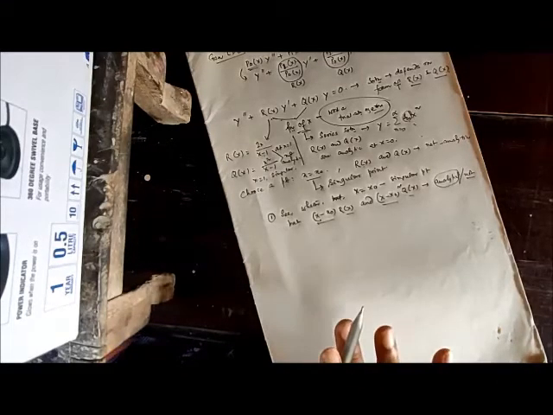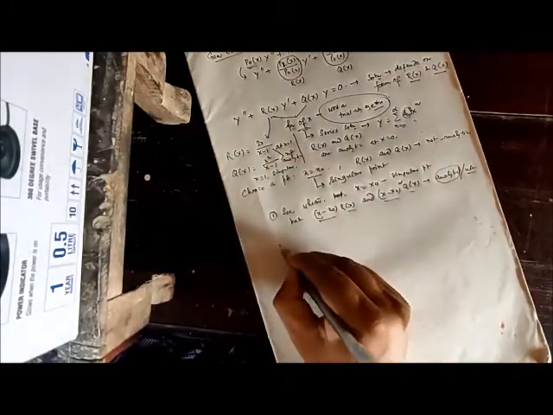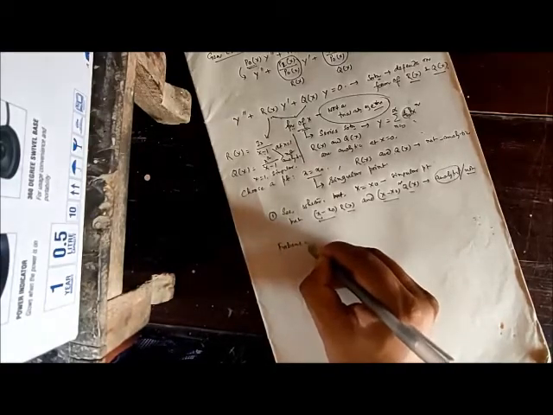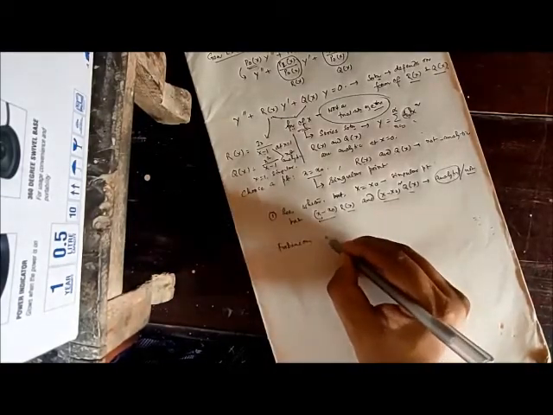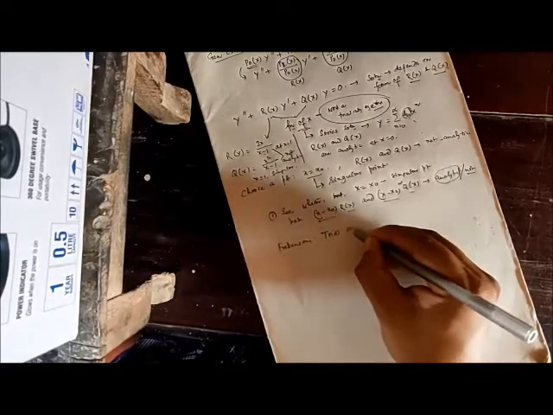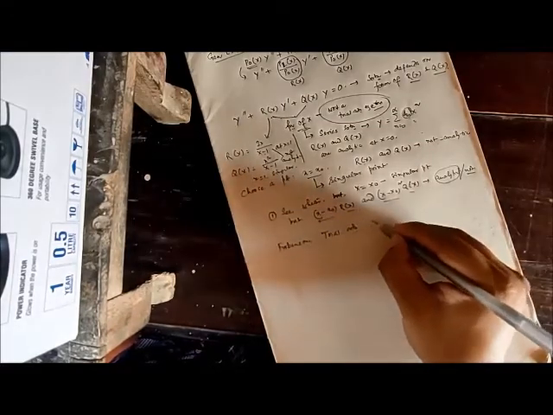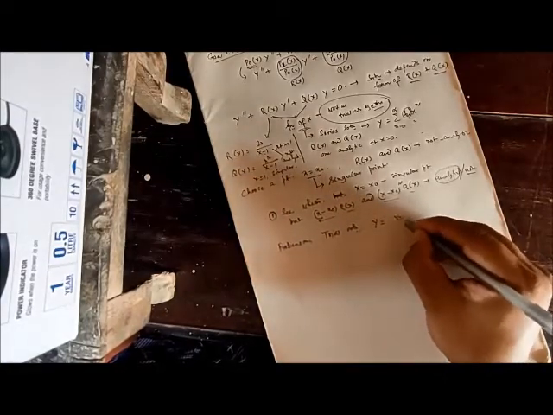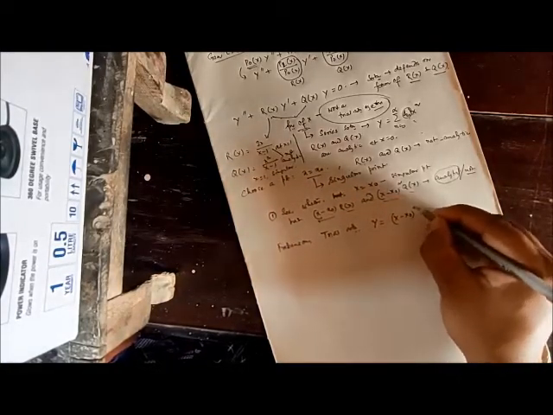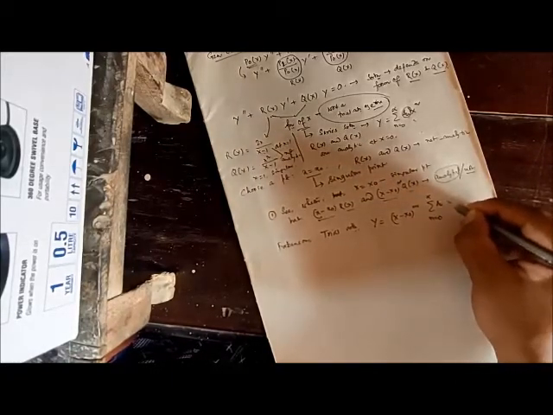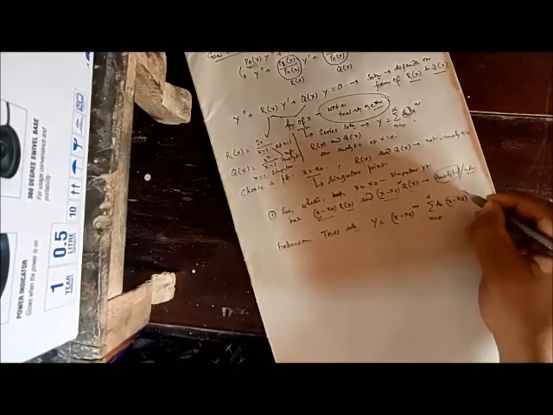If the situation appears like this, and you find that these two forms are analytic, then according to Frobenius, the general solution or the trial solution can be taken as y equal to (x minus x0) to the power m, times the sum over n equal to 0 to infinity of a_n (x minus x0) to the power n.